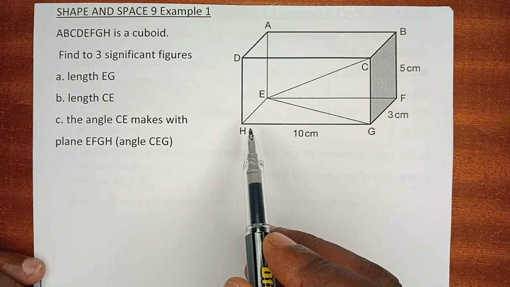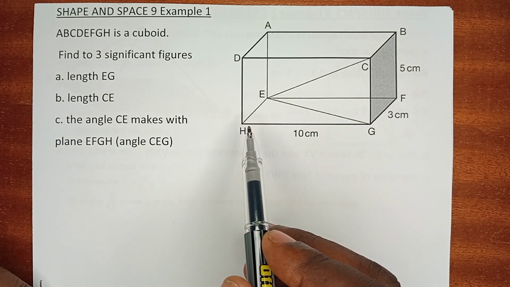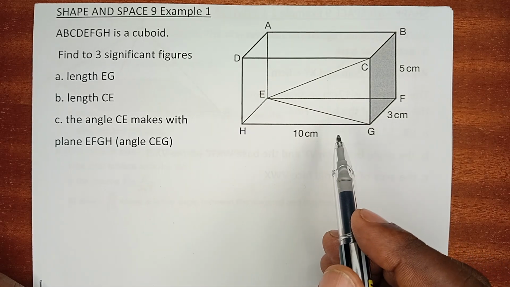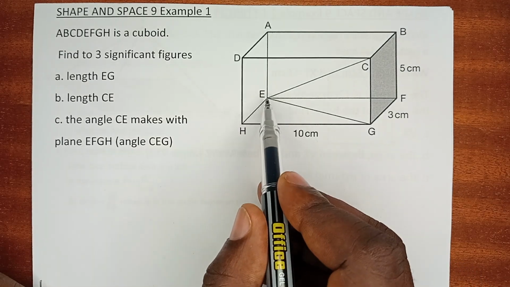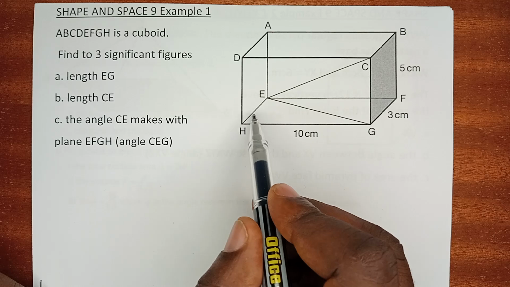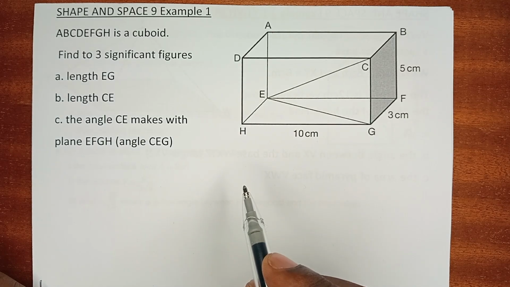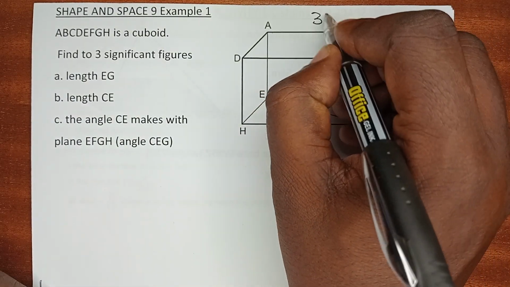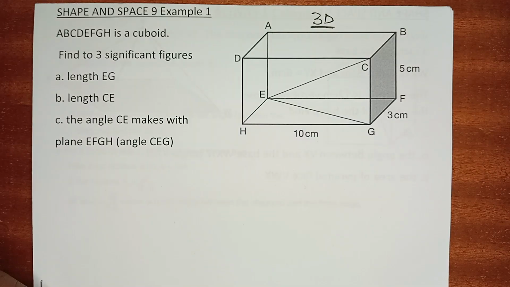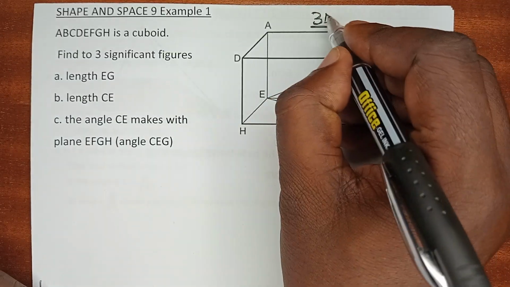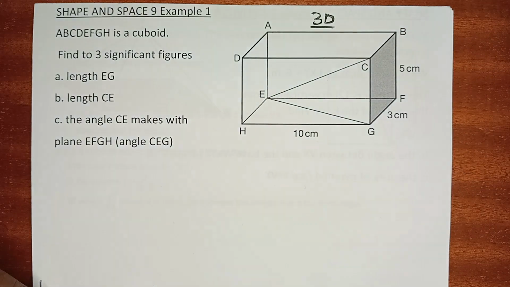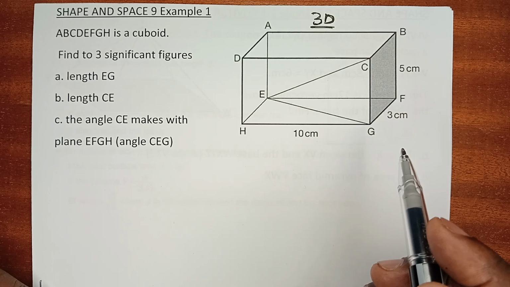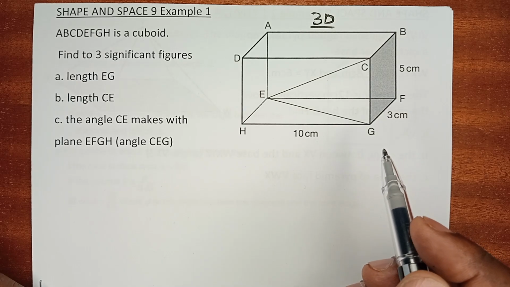The diagram, the way it is drawn right now, it is because of the 3D, and some angles may seem not to be 90. For example, if you look at angle EHG, this angle here, it doesn't look like it is 90. But remember, this is 3D, 3-dimension. When we draw diagrams in 3-dimension, angles look distorted, but of course, the prism here, every angle is 90 degrees.